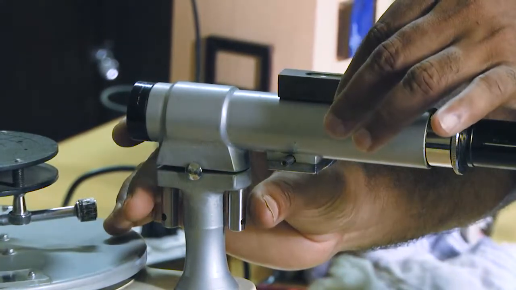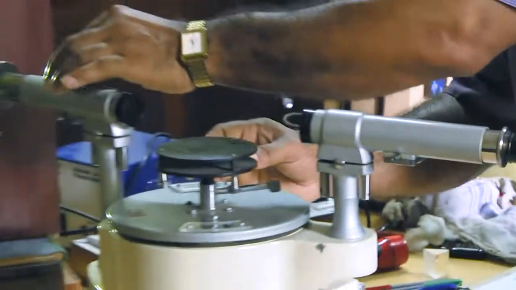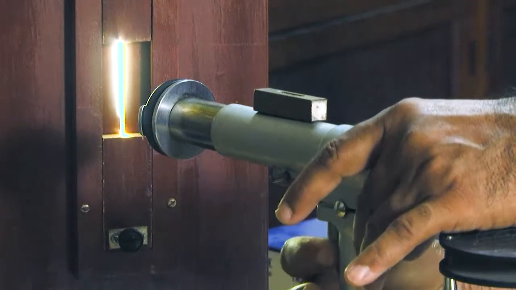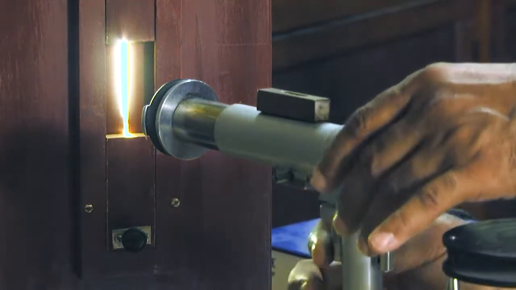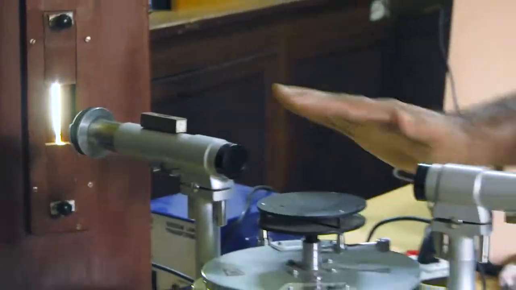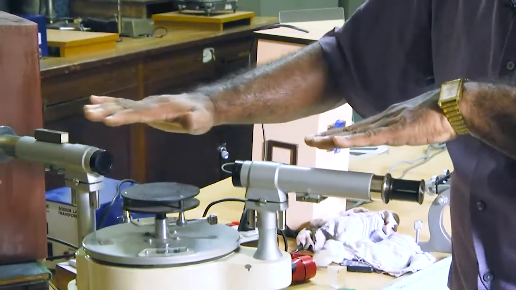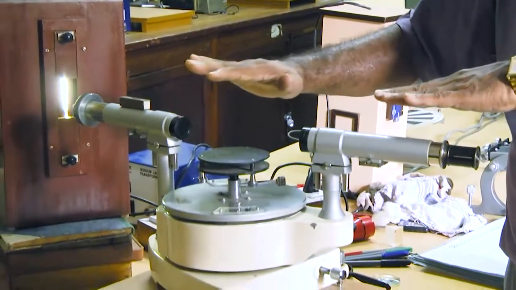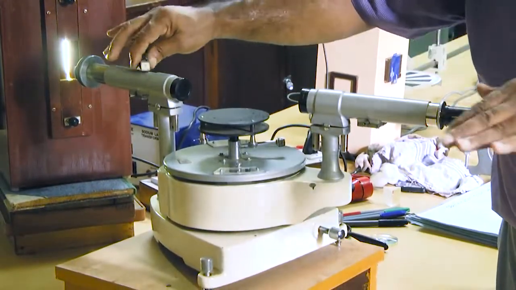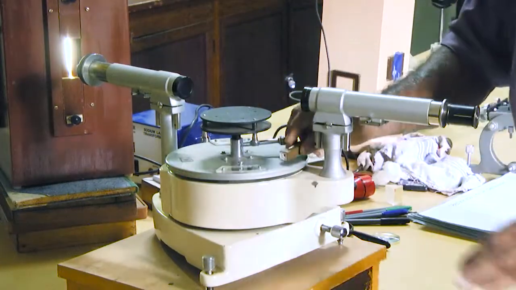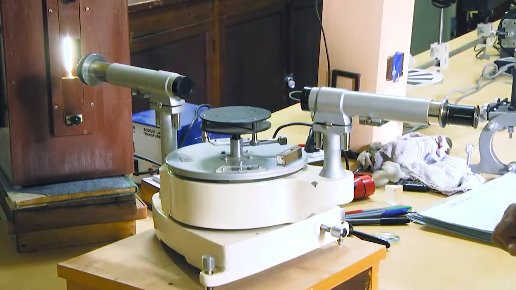Here make it horizontal, also here you should make it horizontal. More or less both these tubes we make horizontal mechanically. This base also we make horizontal.